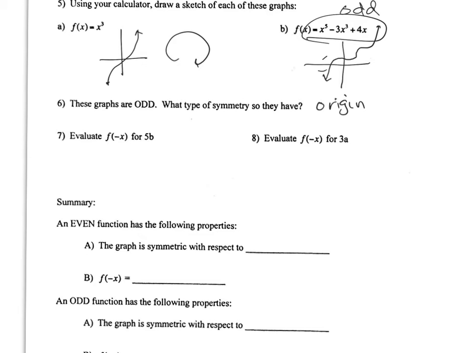So I'm going to rewrite this because when you use substitution, you better use parentheses or it changes the meaning. So we have negative x like that to the fifth, not negative x to the fifth, because that looks like opposite of x to the fifth, which is negative, which is not what we want. So you want to make sure that you use parentheses when you substitute, and you'll see why when we get to part 8. So we have negative 3, negative x to the third this way, plus 4 times negative x.